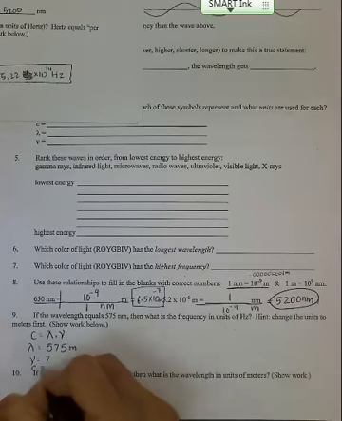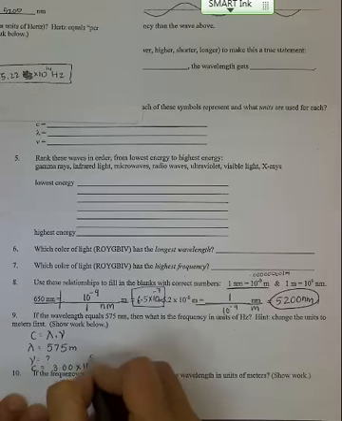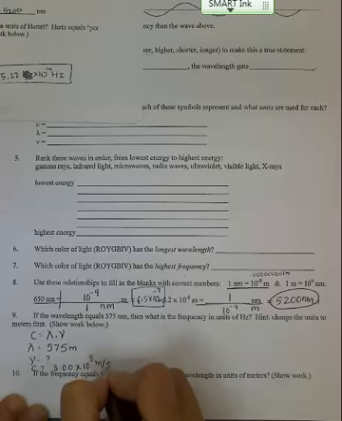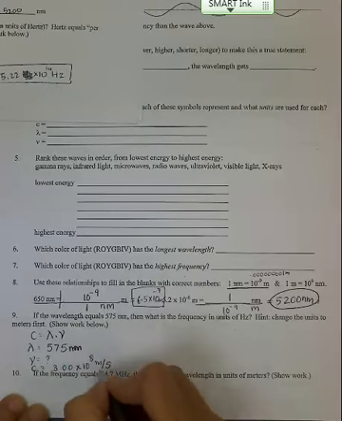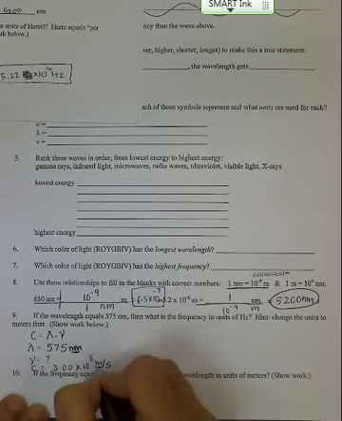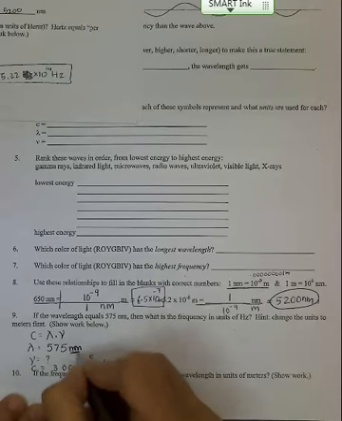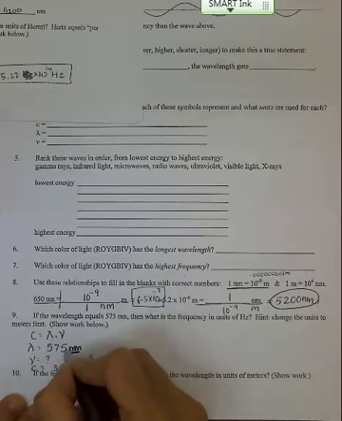Remember, the speed of light is always 3.00 times 10 to the 8 meters per second. Now, this is in nanometers, and the speed of light is in meters. You cannot have one unit in nanometers and the other unit in meters. So therefore, the wavelength has to be converted to meters.